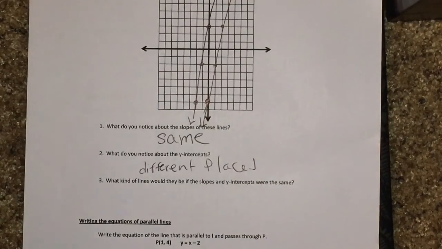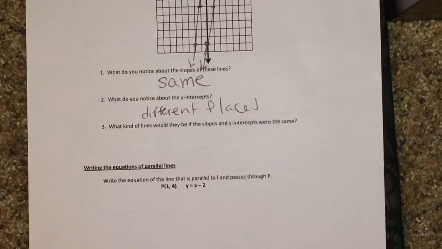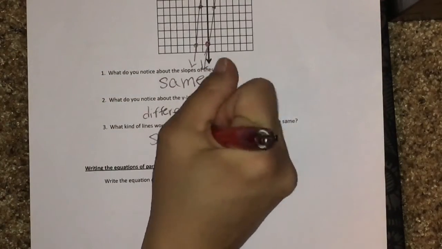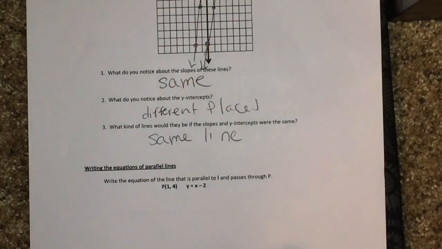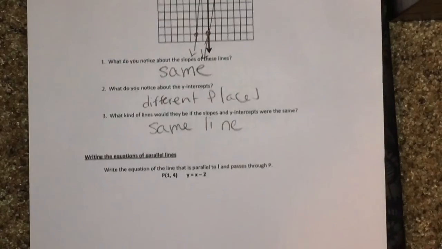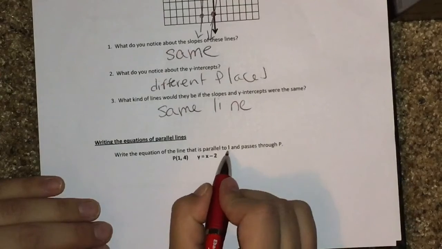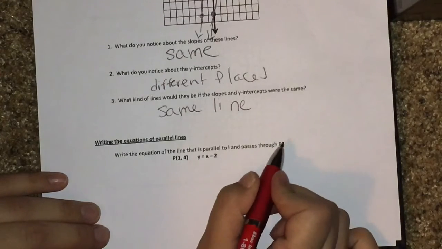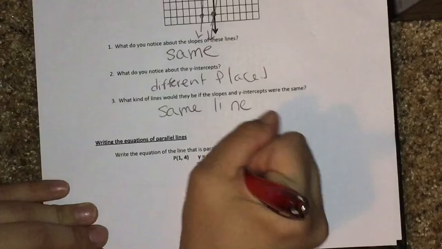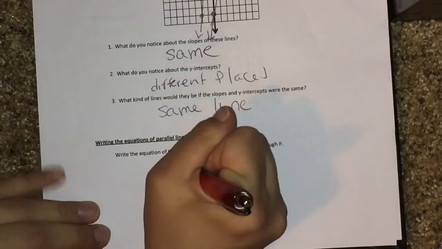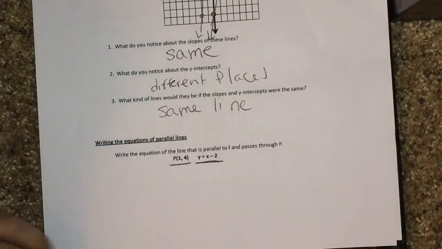What kind of lines would they be if the slopes and the y-intercepts were the same? Well, they would be the same line. They would be layered directly on top of each other, because it would be the same equation. So we're going to talk about writing equations of parallel lines. It says write the equation of a line that is parallel to l and passes through P. So it's parallel to this equation but passes through this point.